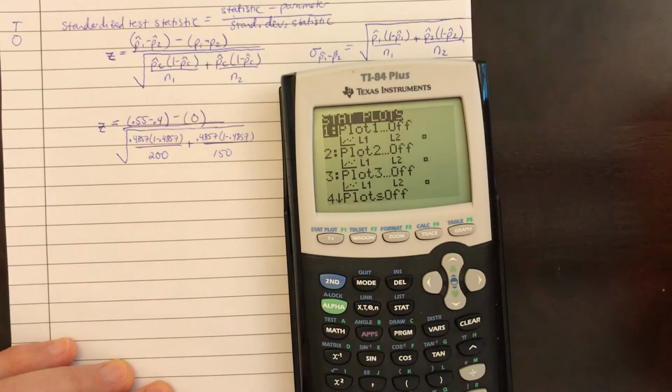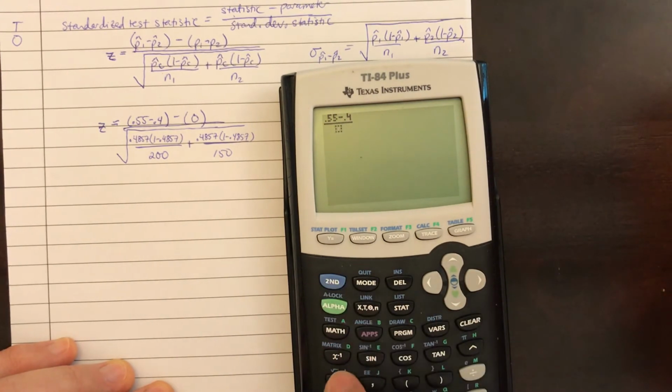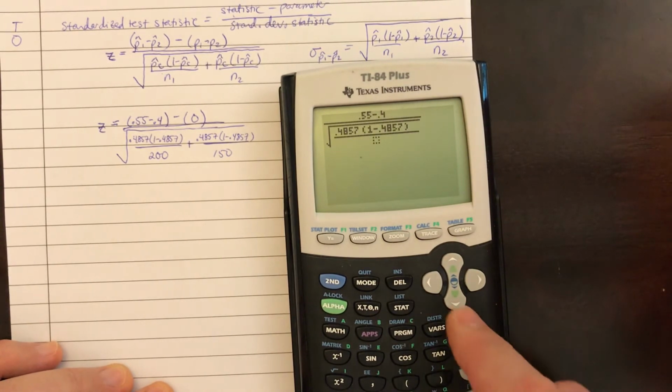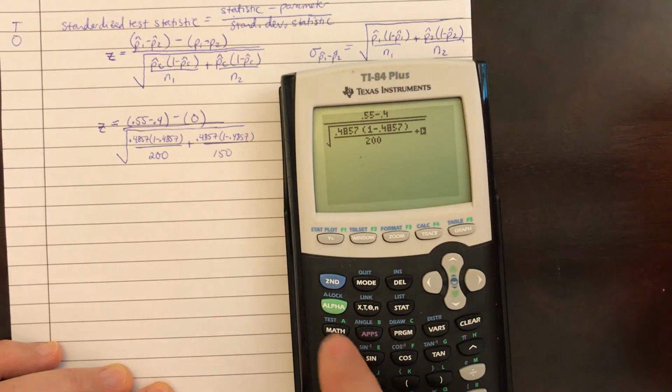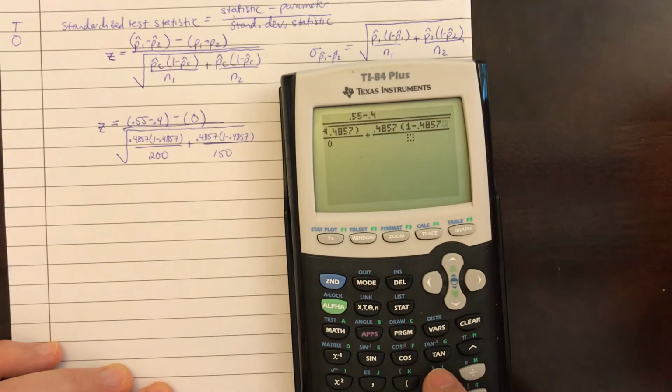Square root. So I need a, geez, I'm struggling. Okay, the square root and the first fraction, 0.4857 times 1 minus 0.4857, divided by 200, that's for the females, plus another fraction, 0.4857 times 1 minus that, 0.4857, divided by 150.